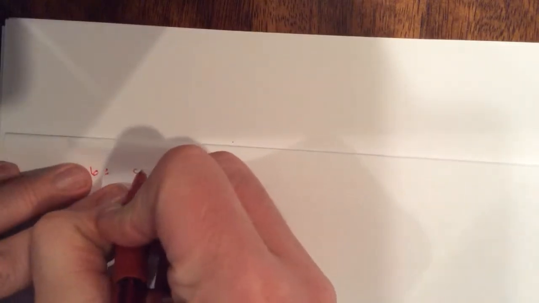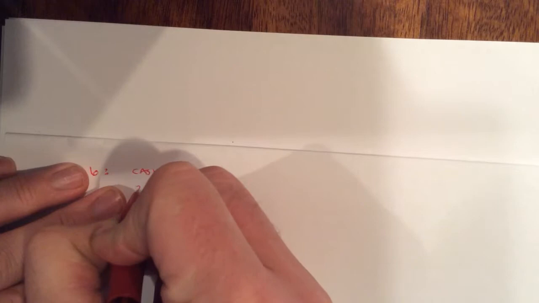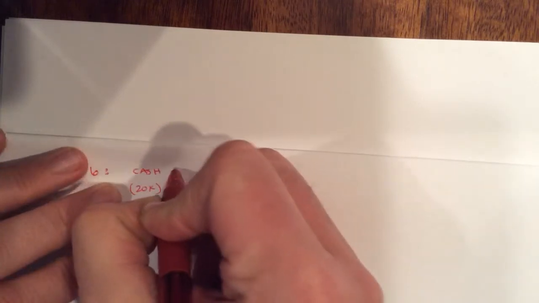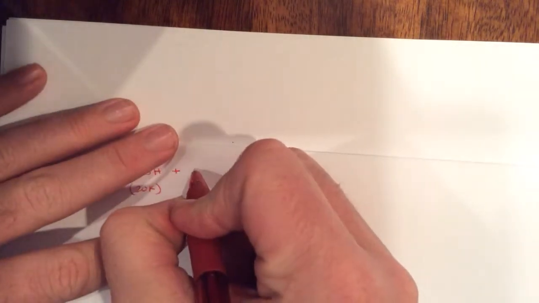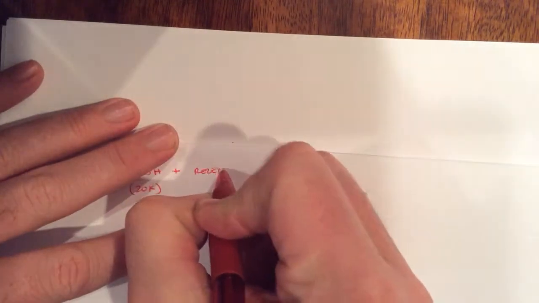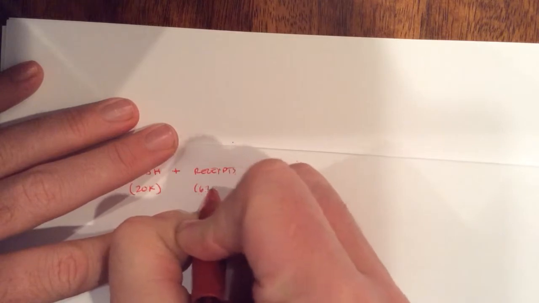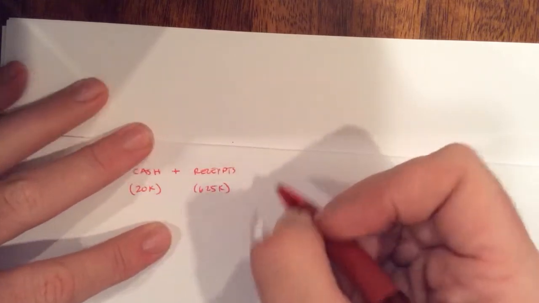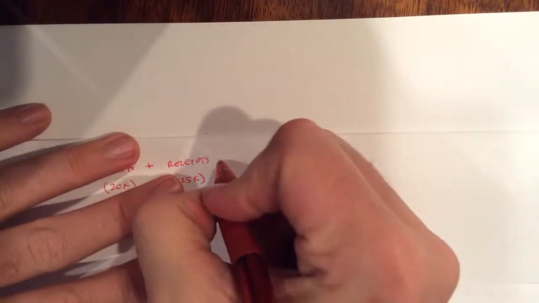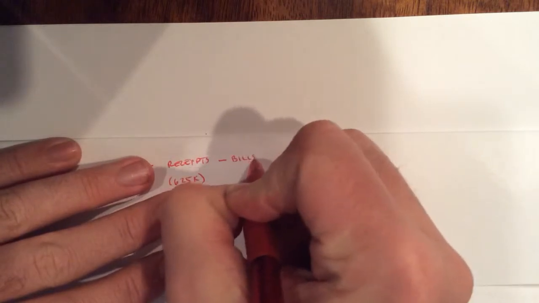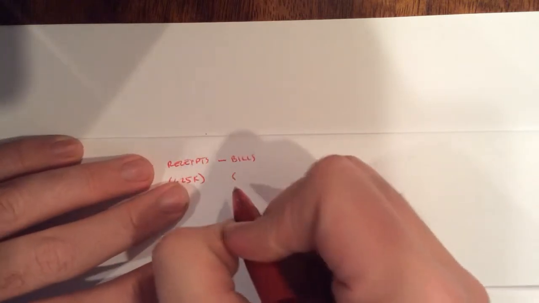Last month. Month 6 now. All right, so we have cash on hand. Cash on hand is 20K from the previous month, plus our receipts. Now we're rolling. Big time, our receipts are 625 large, minus our bills. Finally got those under control. We're only at 100K.